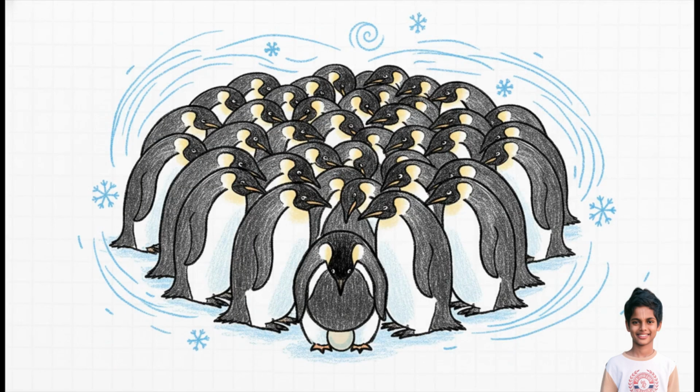Now remember earlier when I said adaptation is about structure and behavior? Well, look at penguins. They survive the severe Antarctic cold by huddling together in large groups. Sharing body heat like that is a purely behavioral adaptation. The male penguins also huddle together tightly just to protect their precious eggs from the freezing, biting winds.